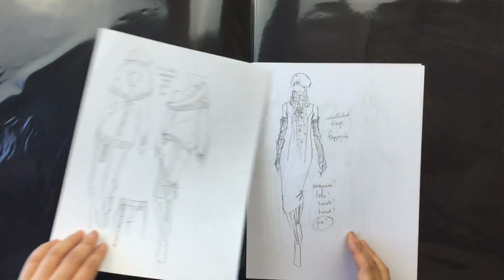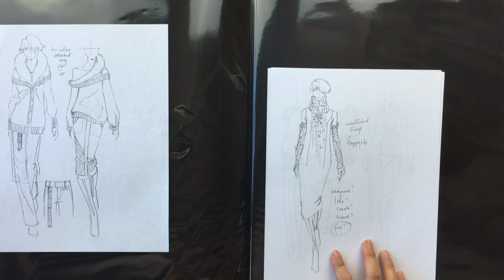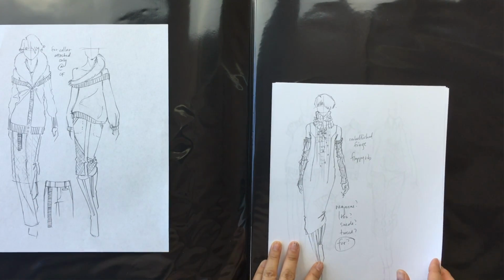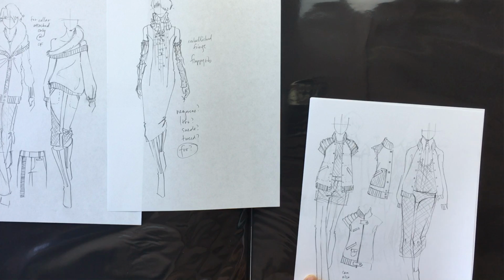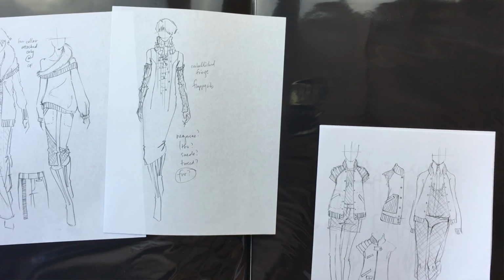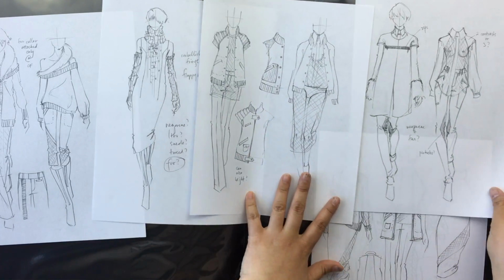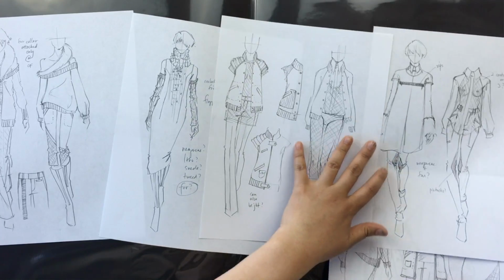So playing with the fabrics that I had, the furs, the knits, the mesh, the tailoring. I'm not going to sit here and explain every single one because I feel that I've explained how I've been approaching designing.